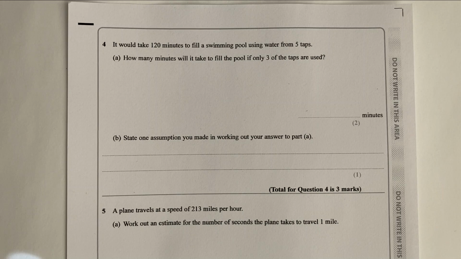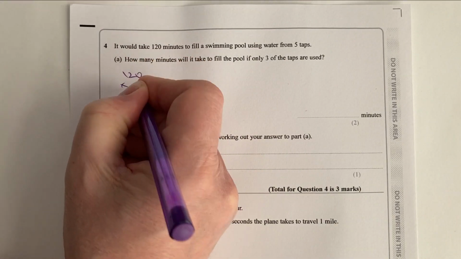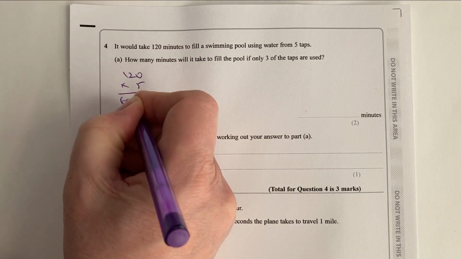All right. The key issue with this is that while it says 120 minutes to fill a swimming pool using water from 5 taps, what we've got to do is figure out how many minutes it would take for 1 tap. So it's going to be 5 times as long. So 120 times 5 is 600.